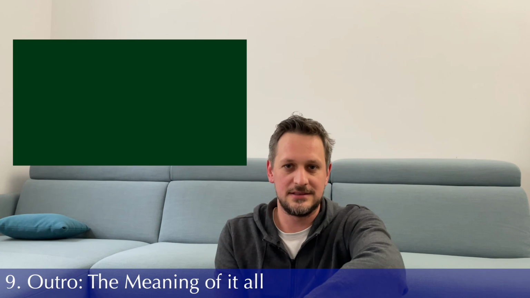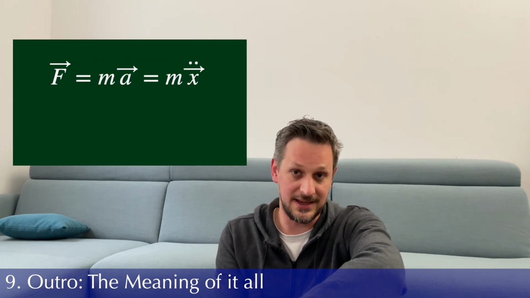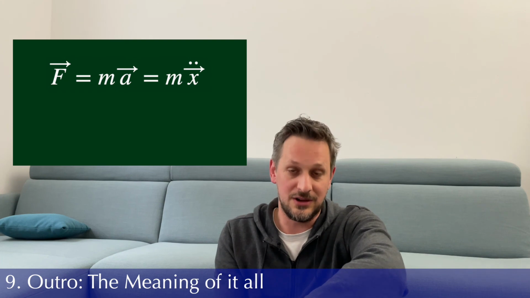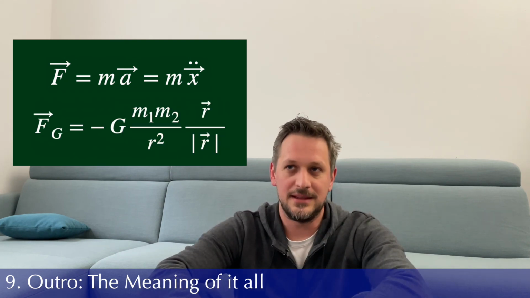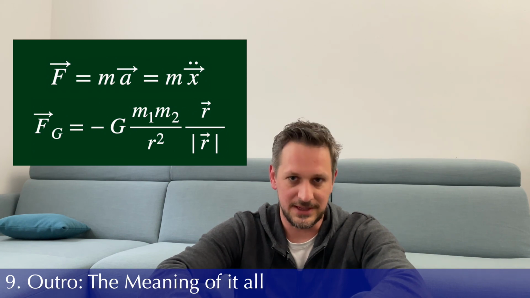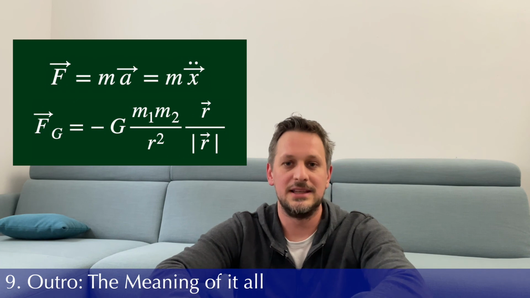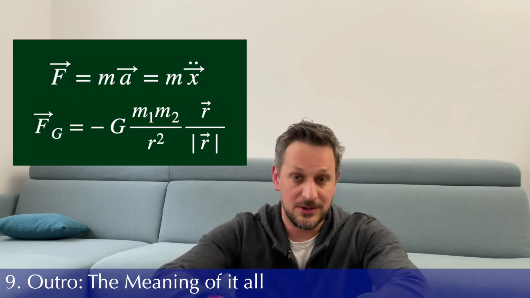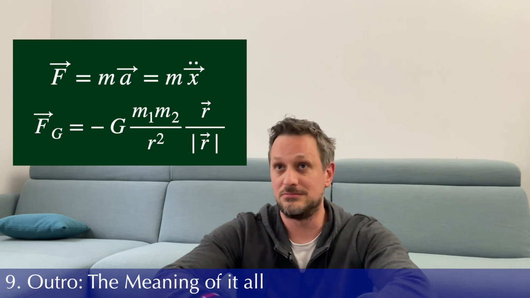Isaac Newton had not only published his laws of motion, including the famous F equals m a, but also his law of universal gravity. And by Newton's time, it had already been observed by Kepler, so it was known that the planets move on elliptical orbits. But then, by combining these two laws, you could also calculate the ellipses, which we just did.